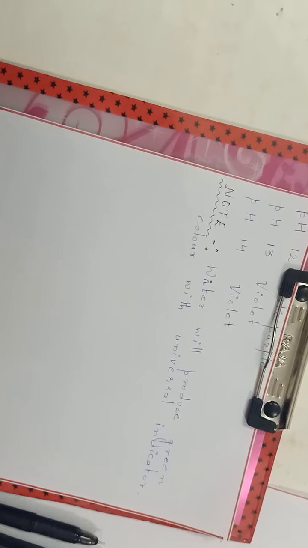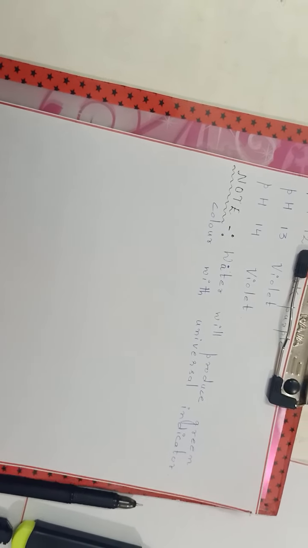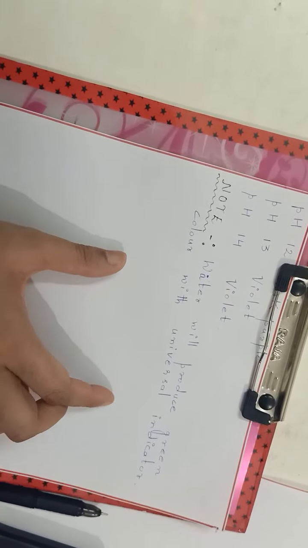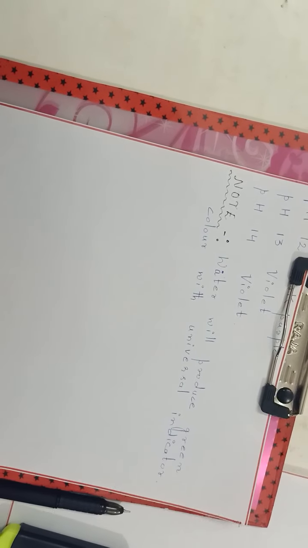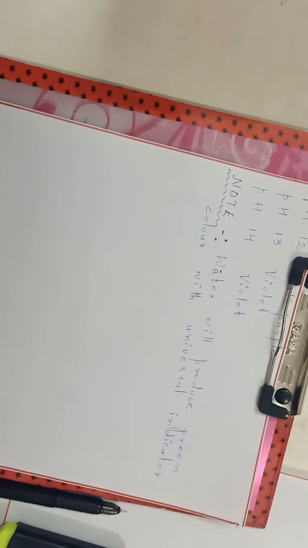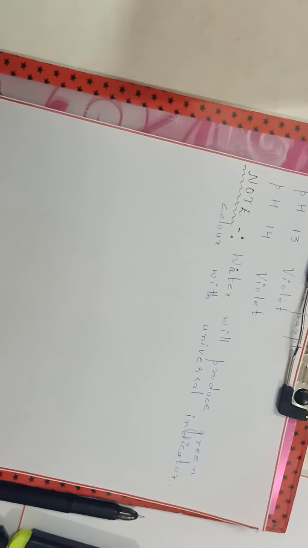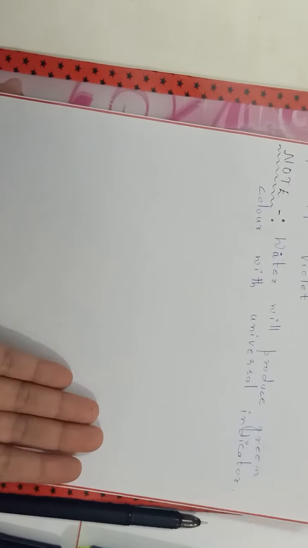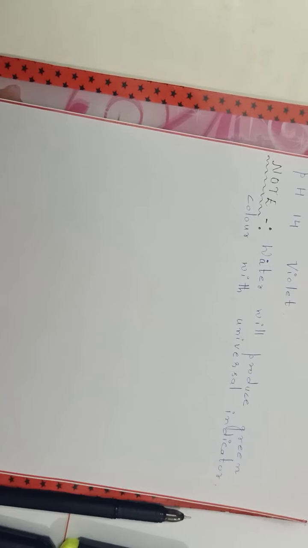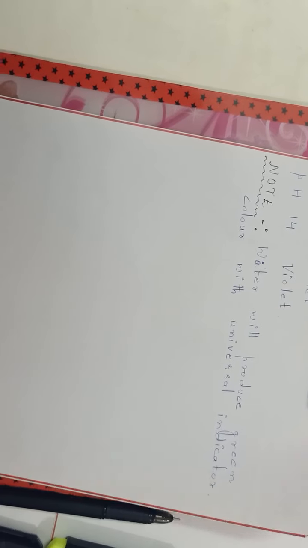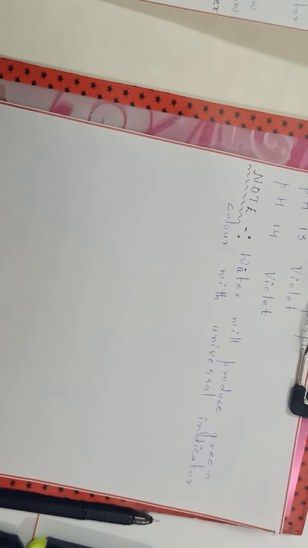And one more thing that I would like to share with you is, always a colored strip is provided with universal indicator, and that colored strip has different colored points made on it. Whenever you see the change in color on that universal indicator, you compare the color with that strip which is already provided with it, and you get an idea regarding the exact pH value of that substance.